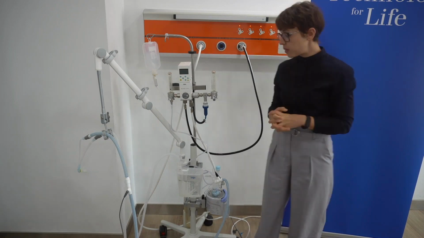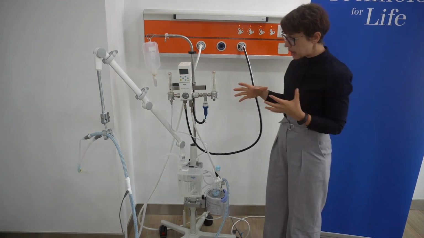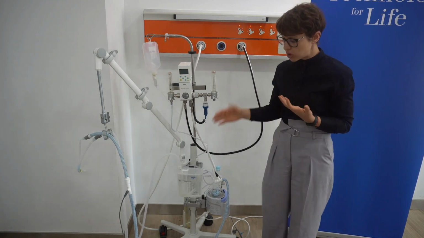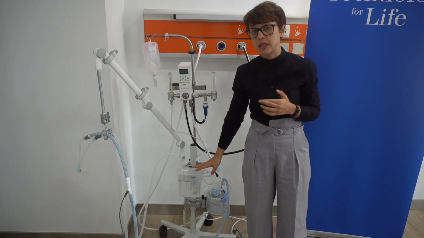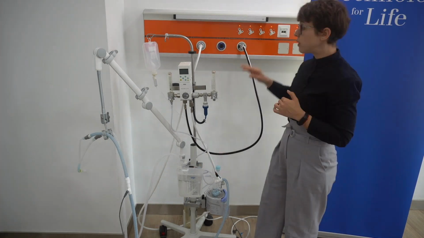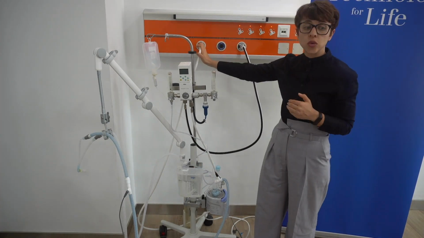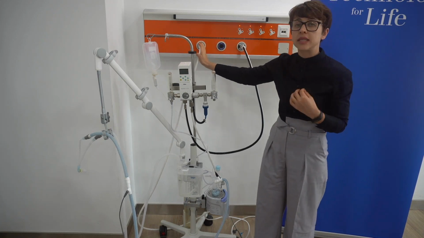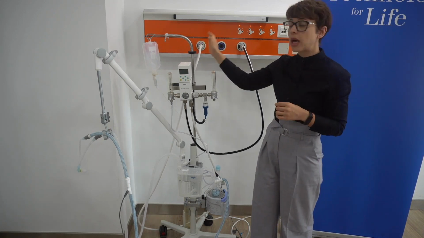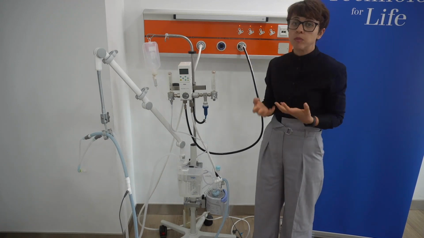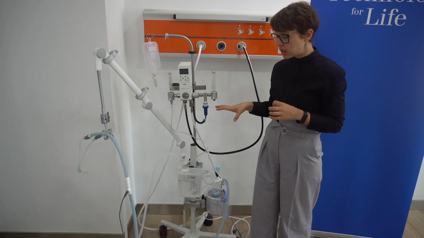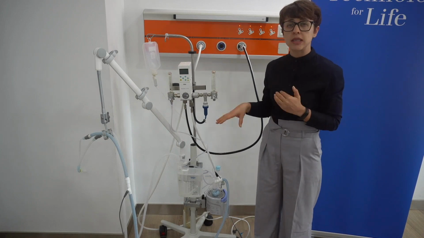So as I mentioned, basically, you don't really need to have the connection to the power. So the Bubble CPAP itself is independent from the power source. The only thing that you do need to have is the gas source. So it can be either a cylinder, it can be a wall supply, but basically that's something to drive the ventilation. Other than that, if you have a cylinder, you can use this system for transport.